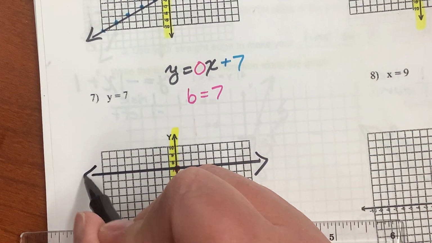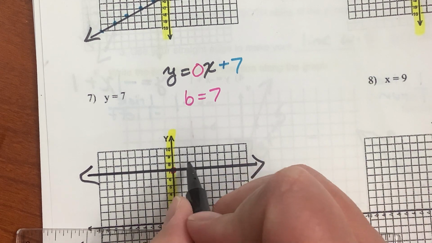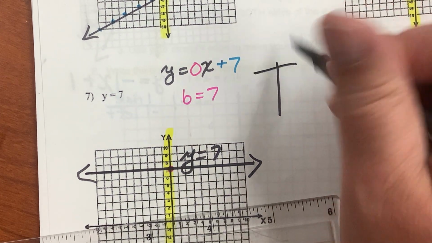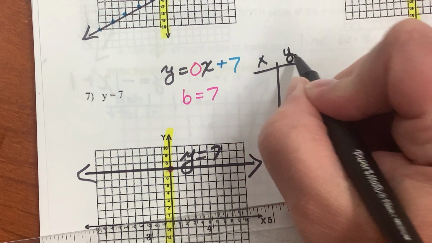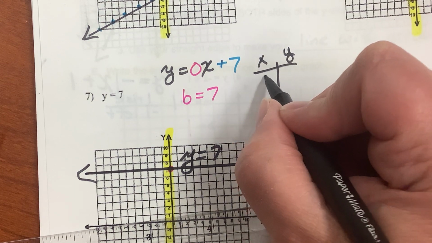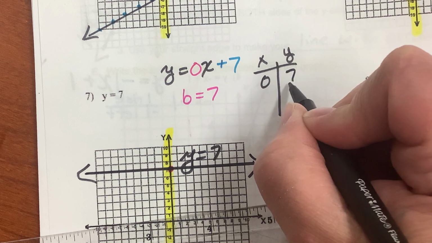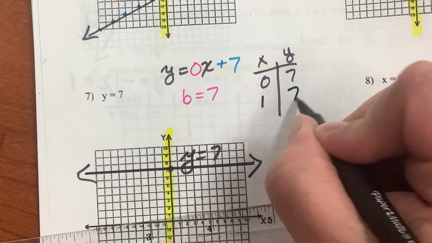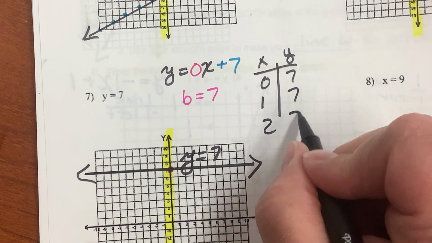Now, if this is hard for you to remember, because it's hard for everybody to remember, you can always make yourself a T-chart with x's and y's and say, okay, if x is 0, y is 7. If x is 1, y is 7. If x is 2, y is 7.